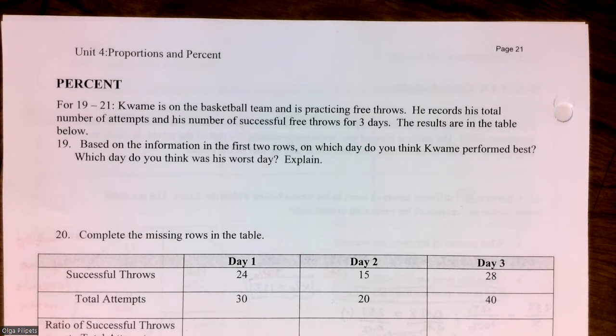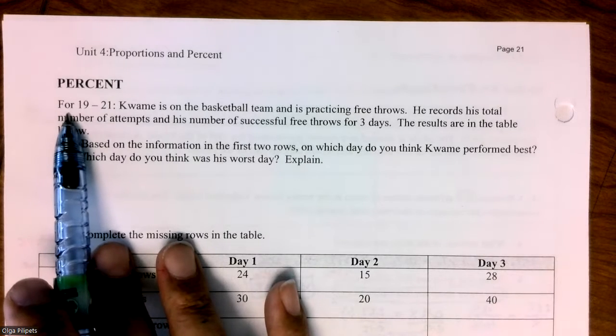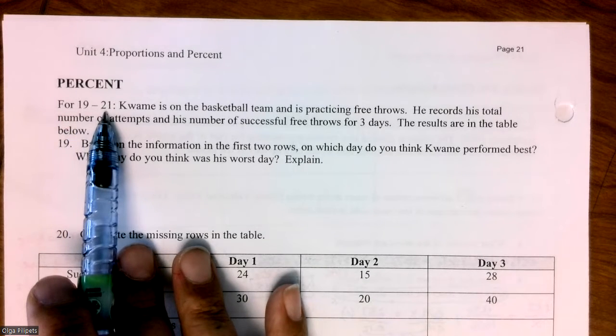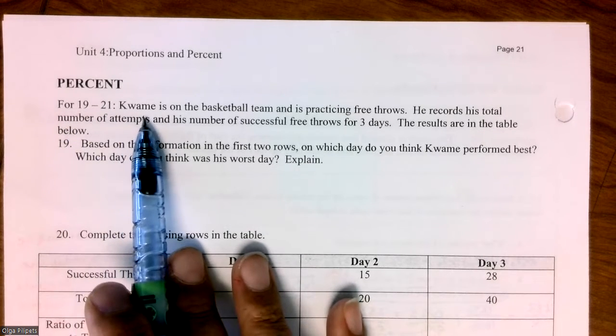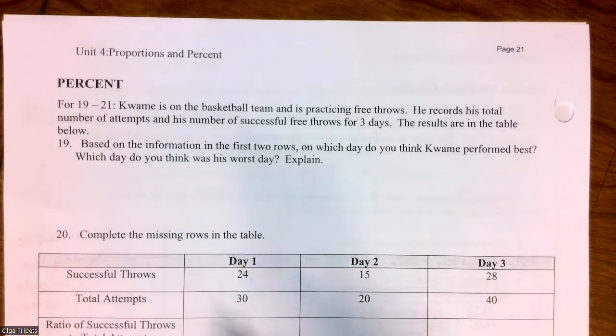In this video, we're going to talk about percent, and I'm going to go over problems 19 to 21. It says Quam is on the basketball team and is practicing free throws. He records his total number of attempts and his number of successful free throws for 3 days. The results are in the table below.